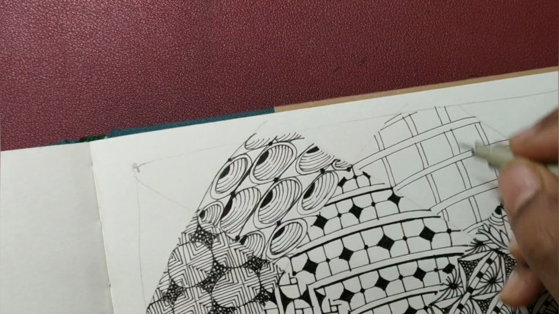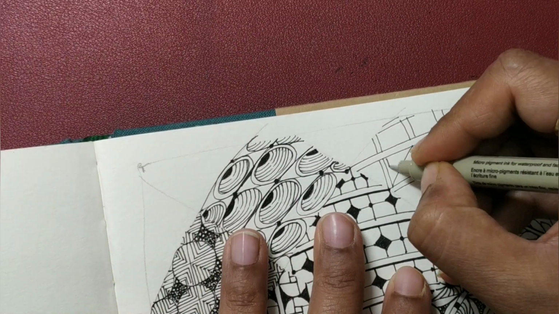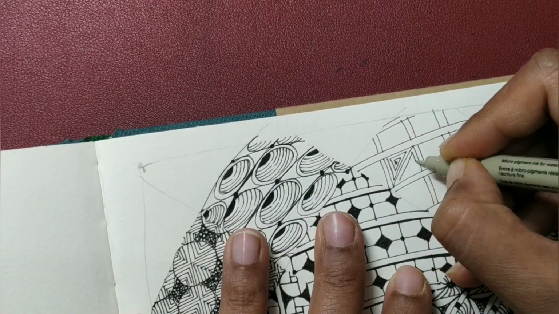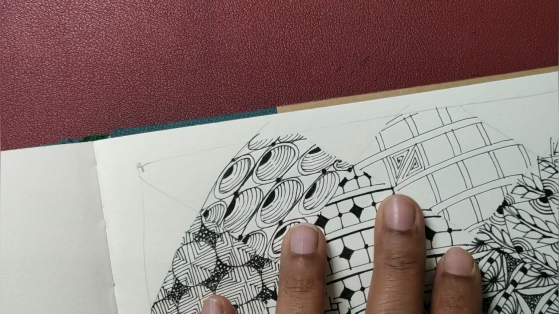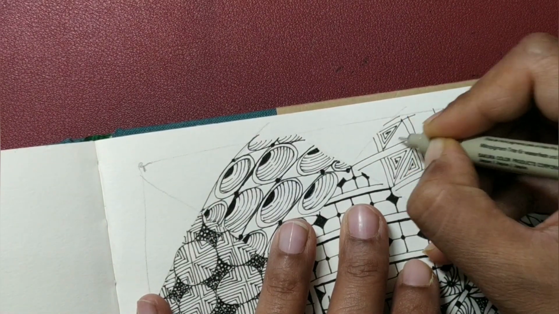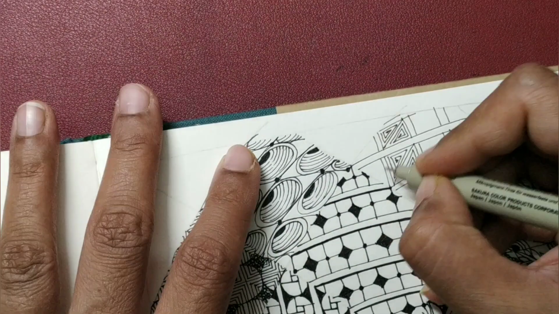Now again, up to you, what do you want to insert inside. So I'm just going to add triangles with a mingle like this. Another simple fragment which can be used in triangle.